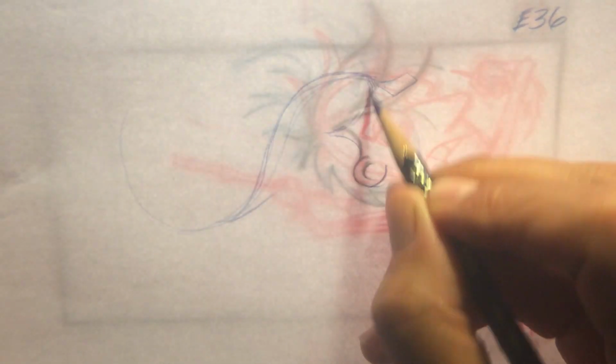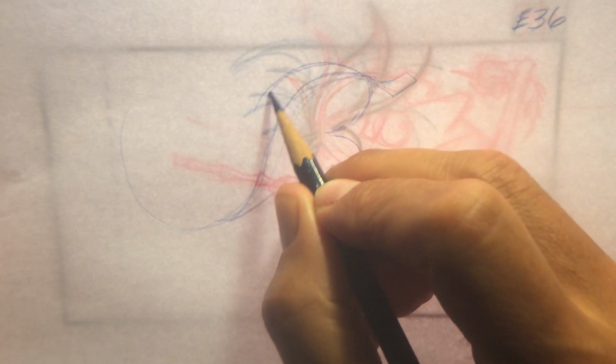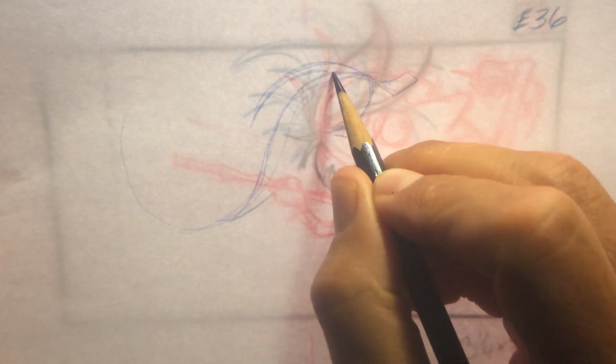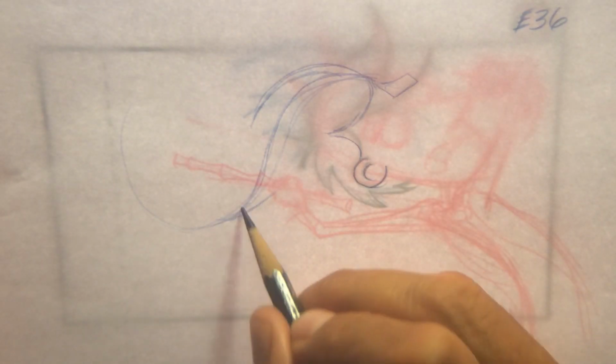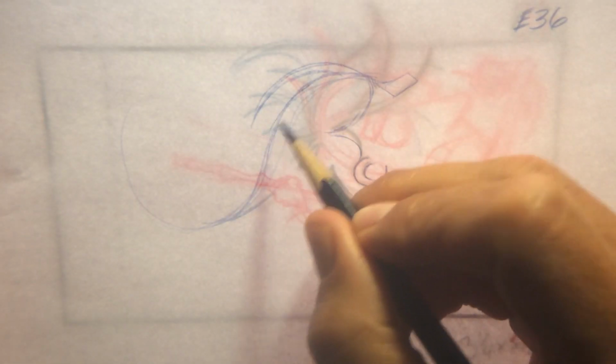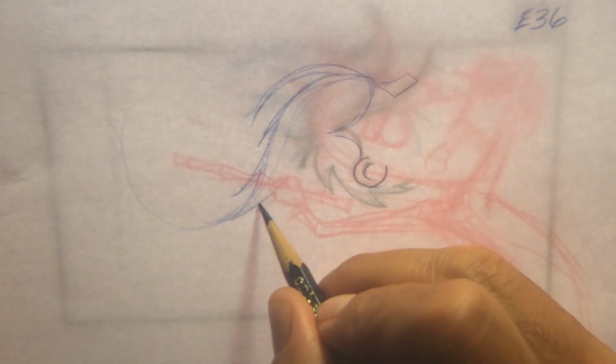And remember, we always want to create landmarks so we could go back and find them and anchor our work. And we'll go like that. Remember, we had two of these little extended hairs, so we can do that.